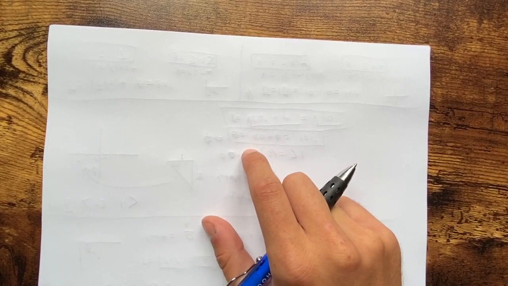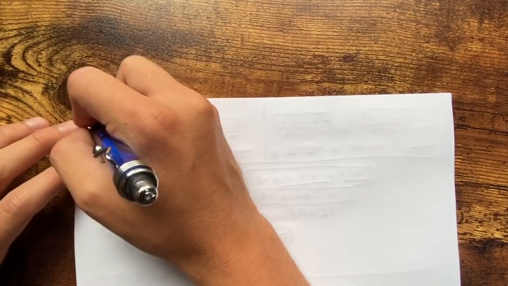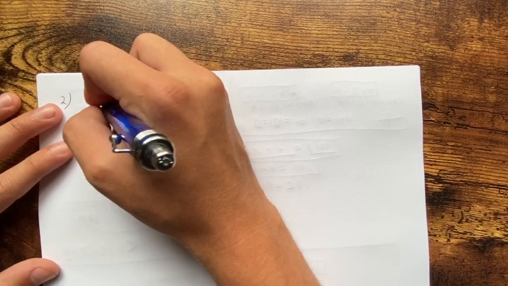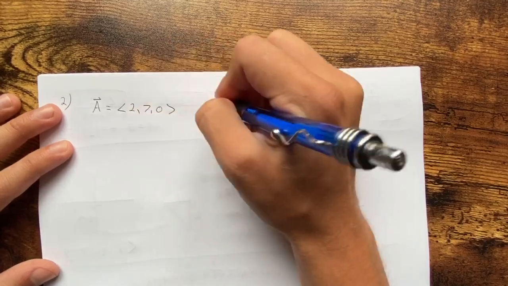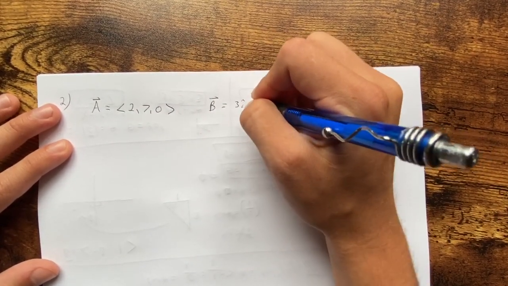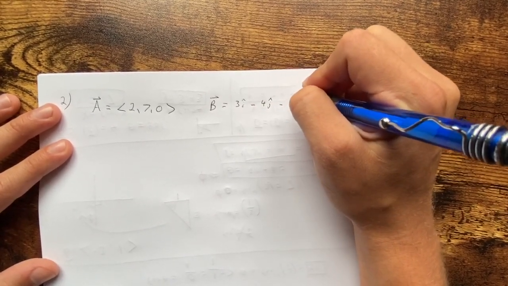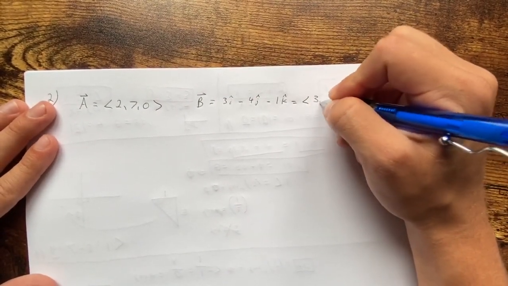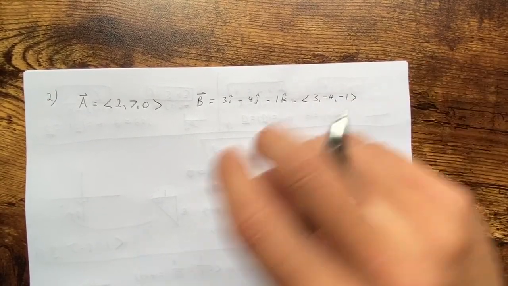Okay, got another problem. We're dealing with vectors and magnitudes of vectors. So this is number 2 on my worksheets. Vector A equals [2, 7, 0]. Vector B equals 3i hat minus 4j hat minus 1k hat. I really like it with this bracket notation, so I'm just going to write it like such. Lets me see what the x and y components are quickly.